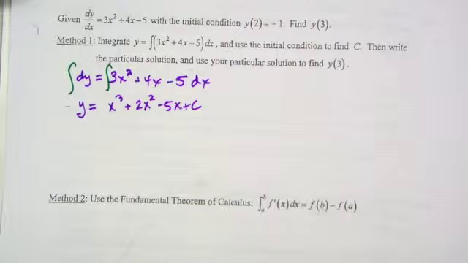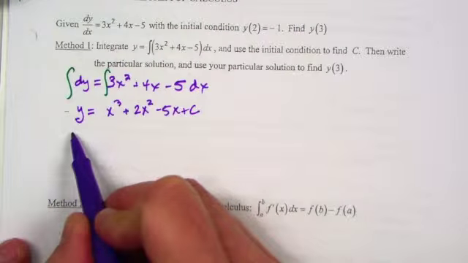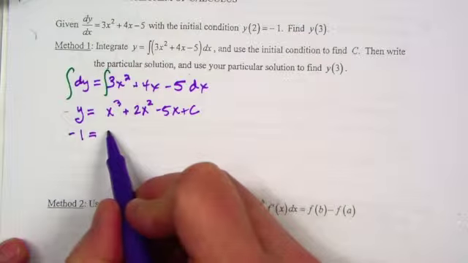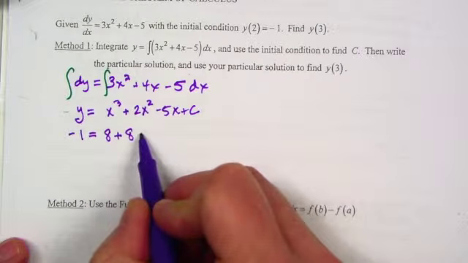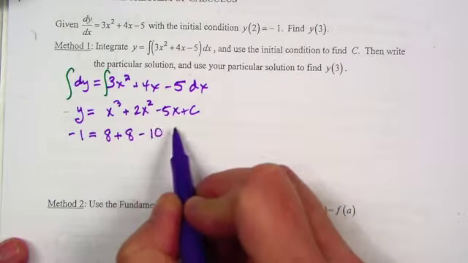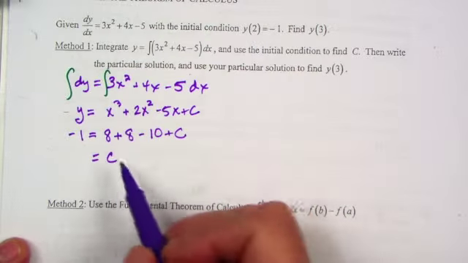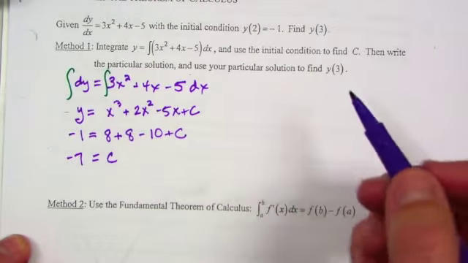And I was given what? I was given an initial condition, right? And that initial condition allows me to find c. So let's do that. y of 2 is negative 1, so I'm going to set negative 1 equal to 8 plus 8 minus 10 plus c, right? And I'm going to get that c is equal to negative 7.